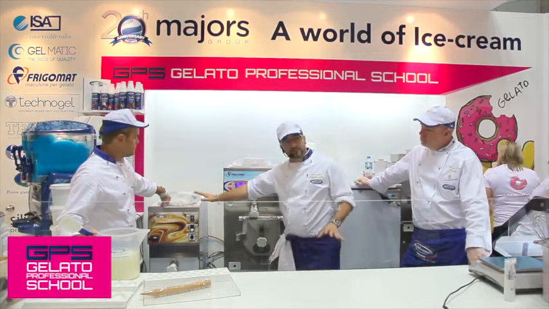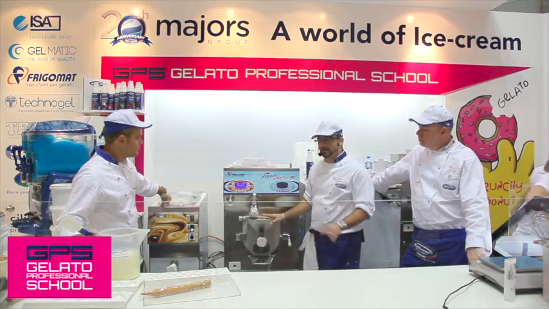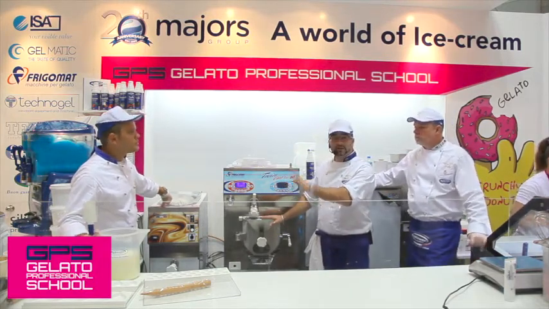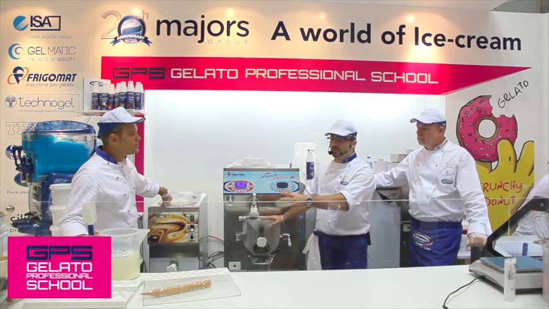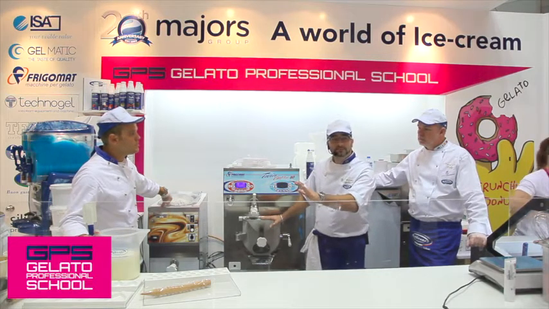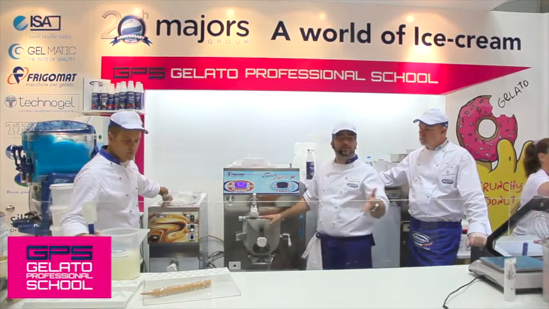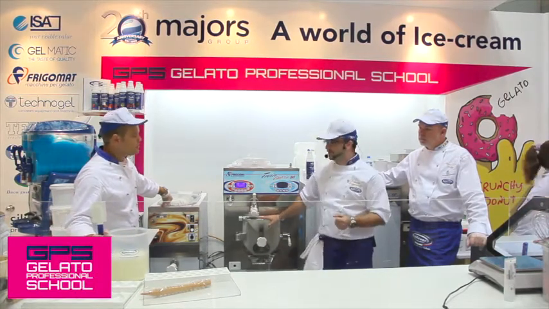From the pasteurizer, we pass to the batch freezer. That's what we're going to do now. So our base is ready to go. That's a milk base, so the flavor at the moment is just milk, with no other flavors like pistachio, hazelnut, strawberries, or whatever the flavor is.